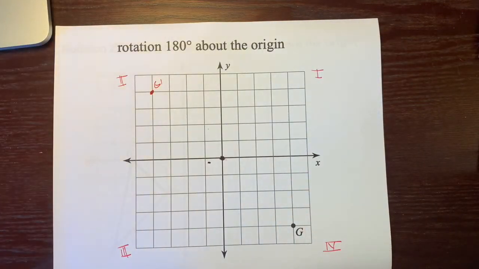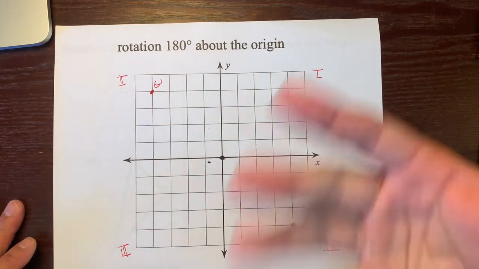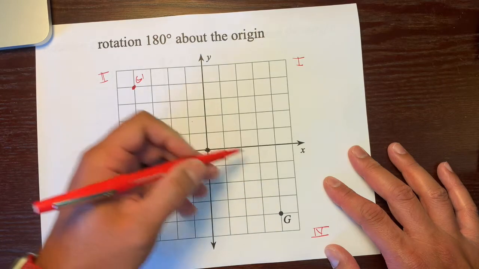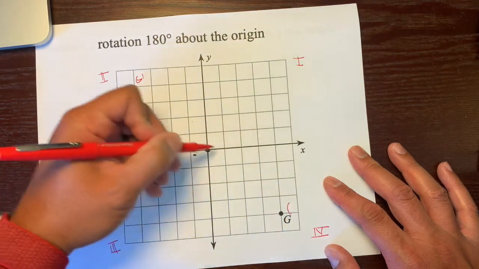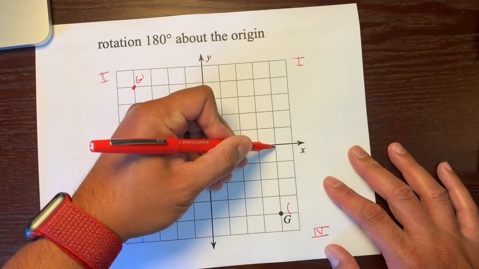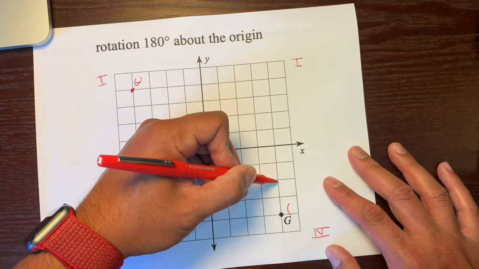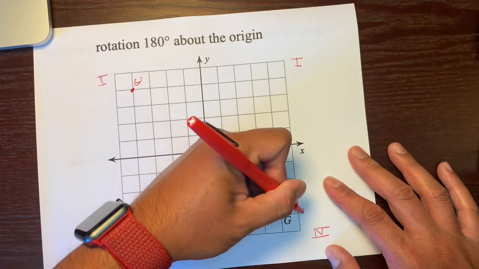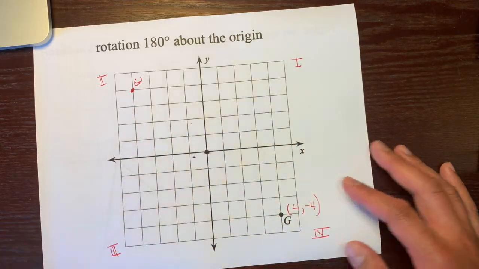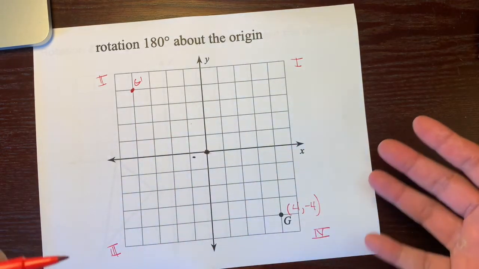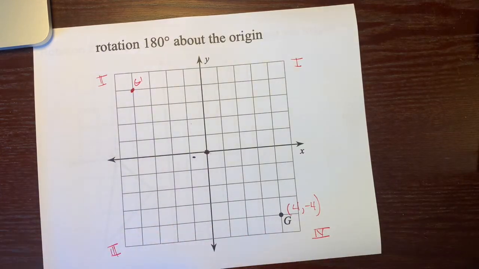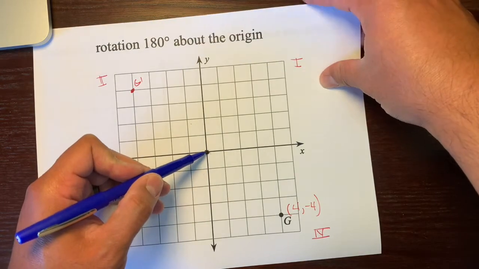All right, and if you want to know the other method, let me quickly do it for you. So here's G. The coordinates for G are 1, 2, 3, 4. 1, 2, 3, negative 4. So the coordinates of G would be 4, negative 4. And we want to rotate this 180 degrees. So I'm going to take a different colored pen, and I'm going to rotate this.